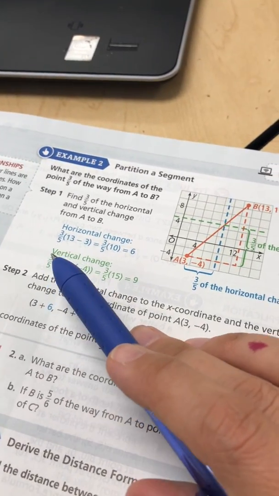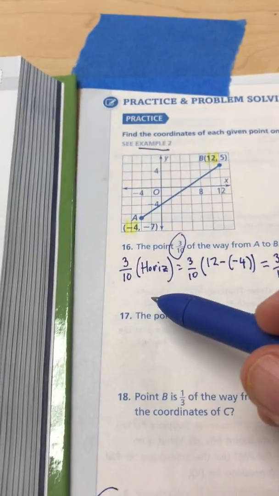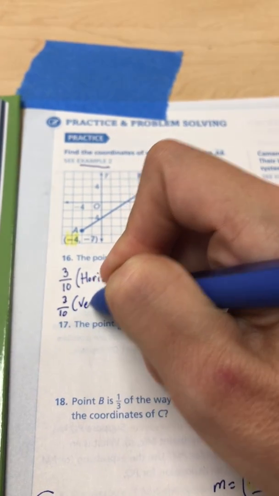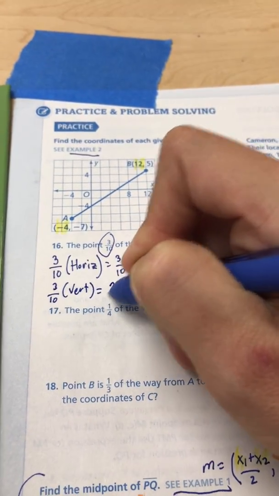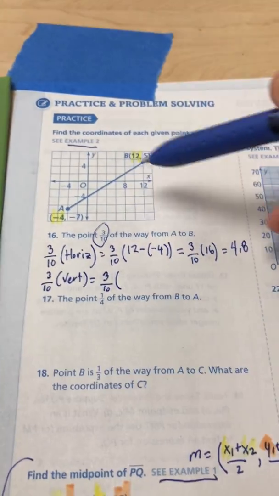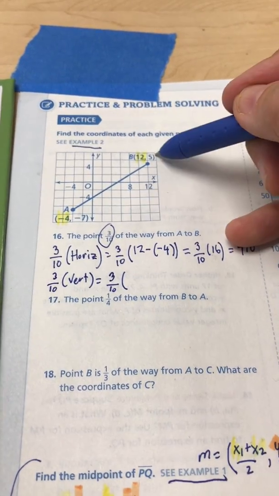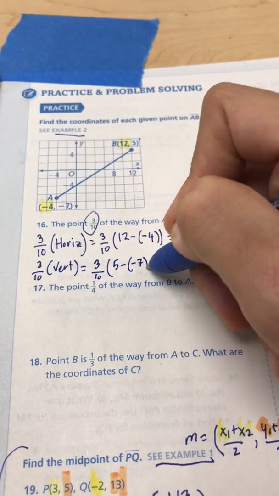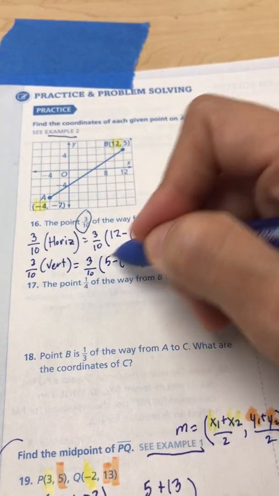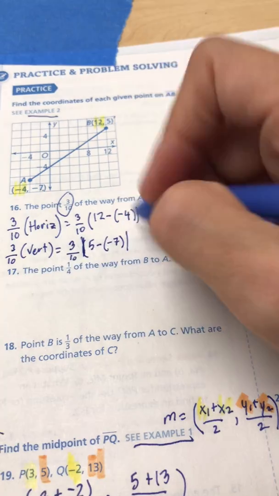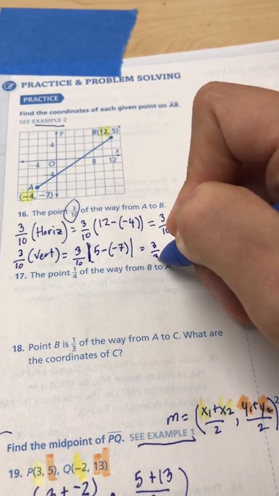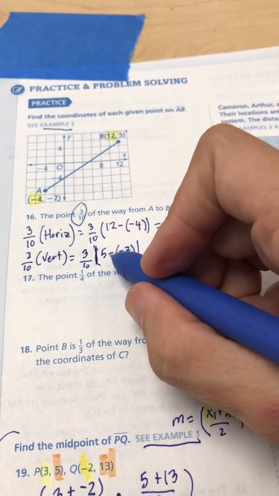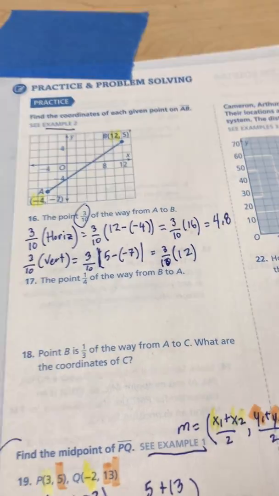Now I got to do the same thing, 3/5 of the vertical change. Okay, so this one we want 3/10 of the vertical change. So 3/10 of the vertical change is equal to 3/10 and the vertical. So I kind of have to turn my head this way, right minus left, absolute value. So 5 minus the -7, and that's going to be positive anyway. But you can think of these as absolute value signs. Okay, so I want 3/10 of 12 because 5 minus a -7 is 12.